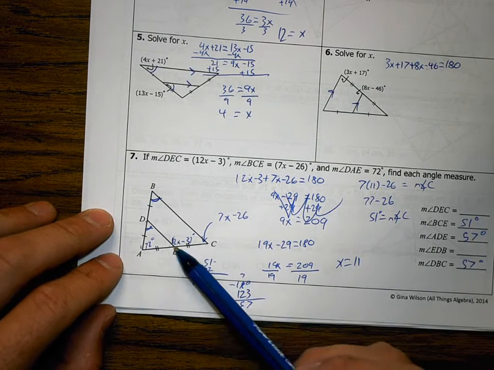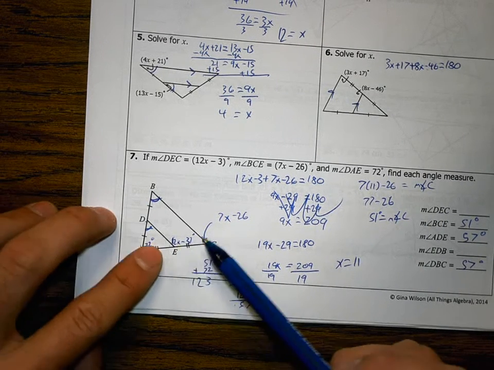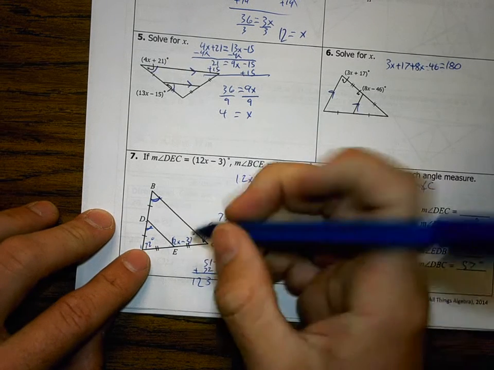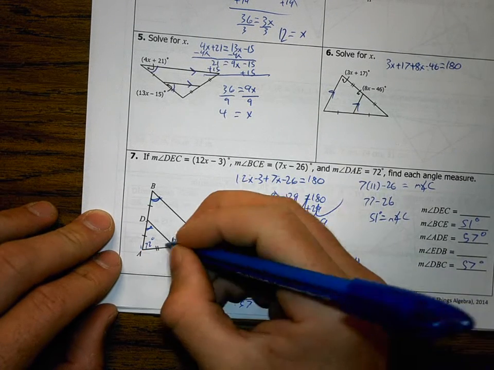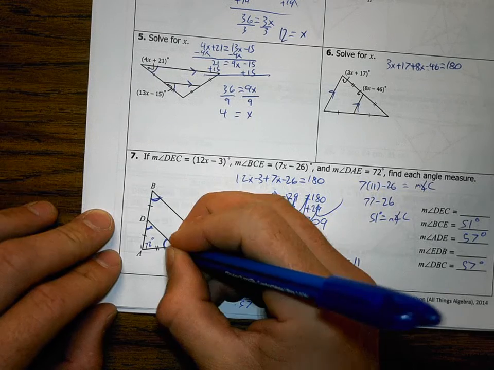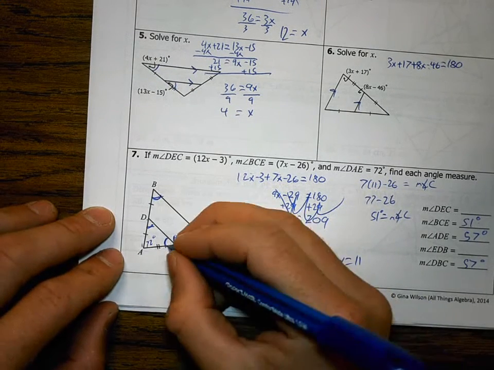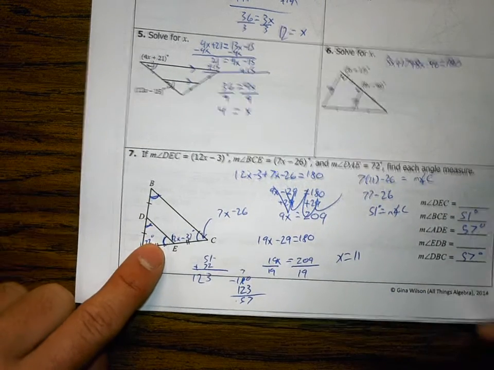DEC. I can solve for this angle via this angle here that I solved for, which corresponds with this angle, and we know what this angle is. This angle is 51 degrees.